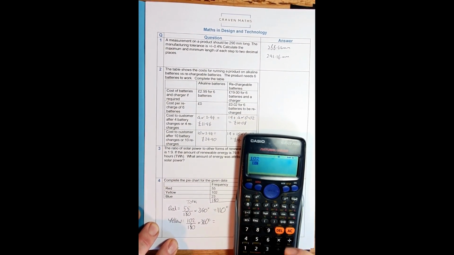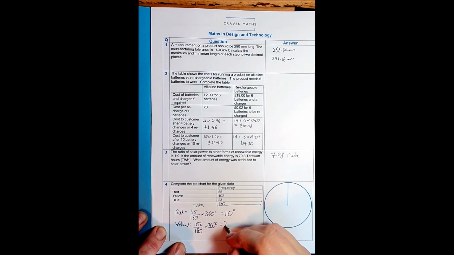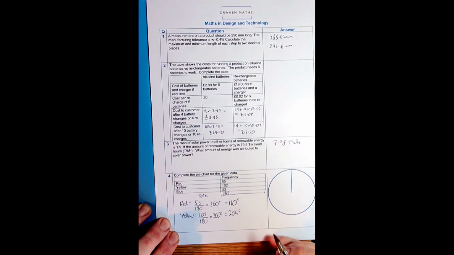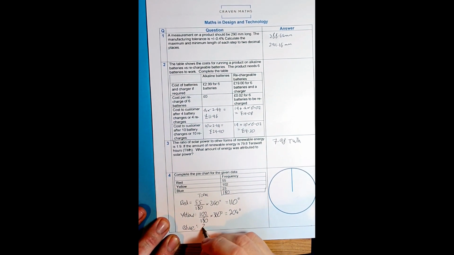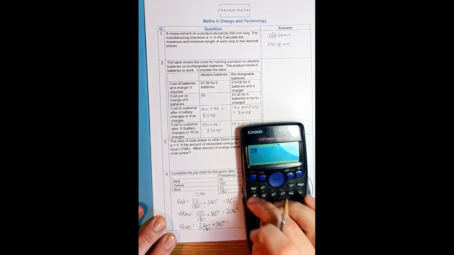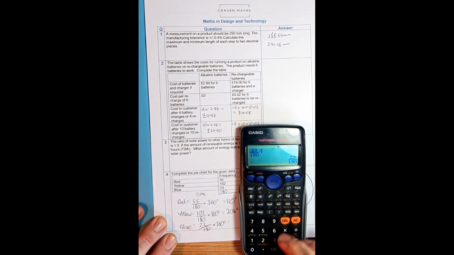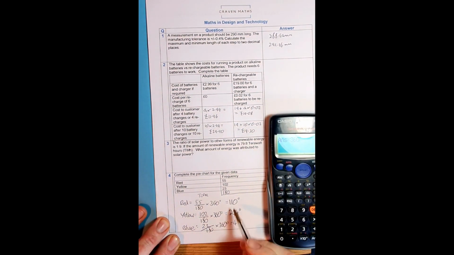102 out of 180 times by 360 is 204 degrees. And I can just fit it on the bottom, although I don't need to work it out, of course, there's only 3 sections. But let's do it as a check. 23 out of 180 times by 360, 46. And I can check by adding those angles up that I get a full circle.